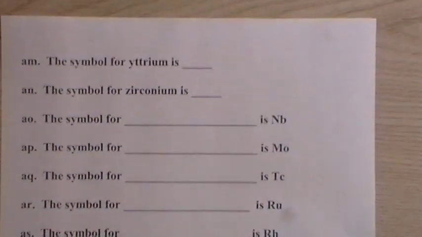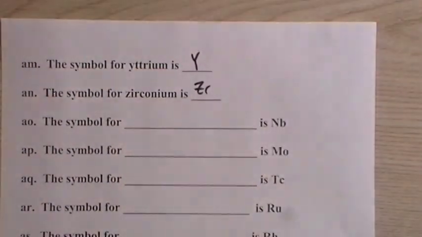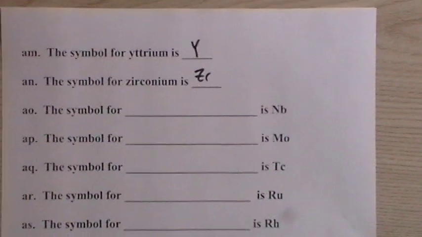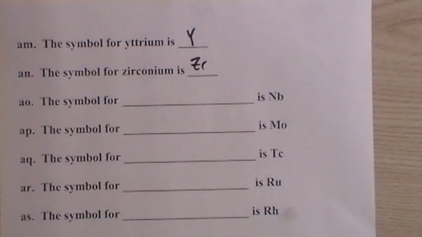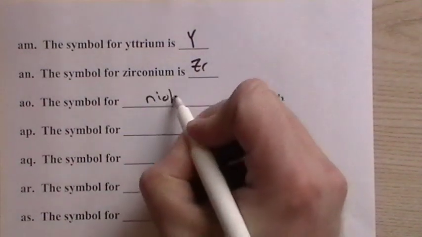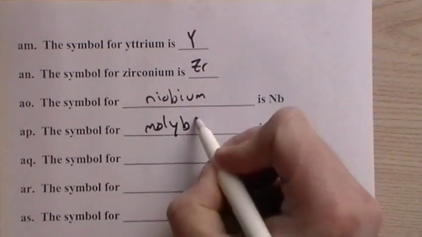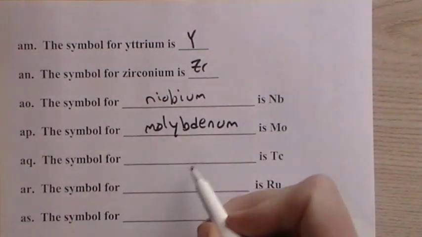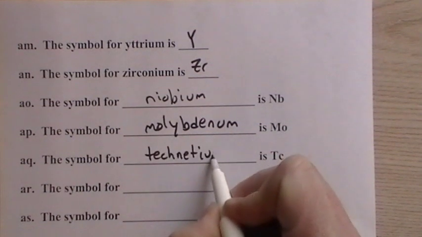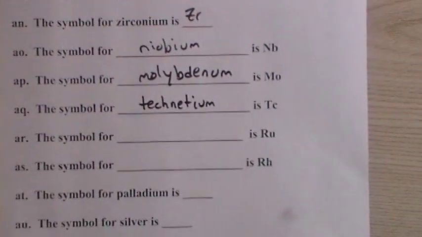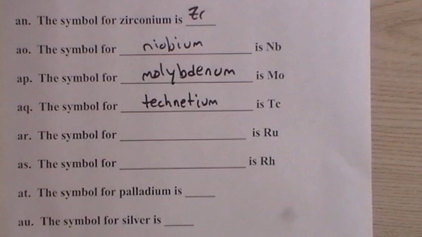Yttrium is, make sure it's on there, Y, zirconium, Zr, and of course I'm not saying capital and lowercase all the time, but it just has to be in that form. I'll just say the letter. Now we have Nb, niobium, Mo, molybdenum, Tc is technetium. It's not technetium, as I thought when I was a student, and I pronounced it that way for years before someone mentioned, yeah, it's technetium.